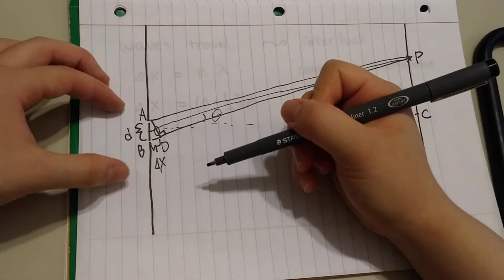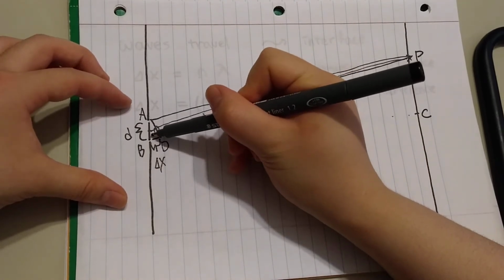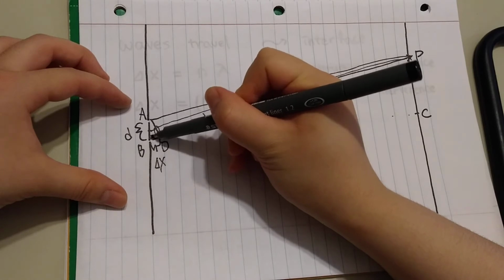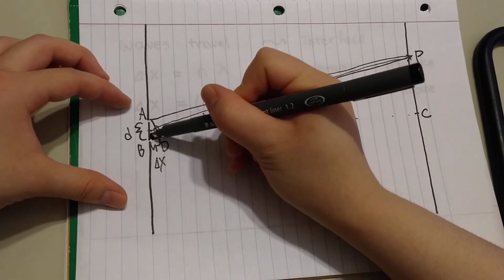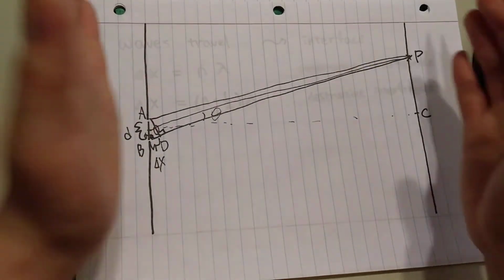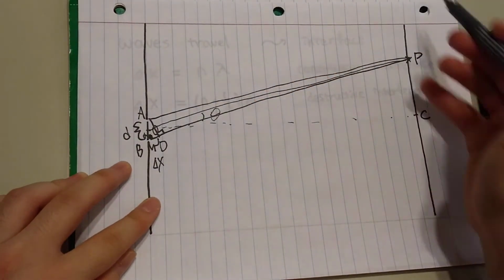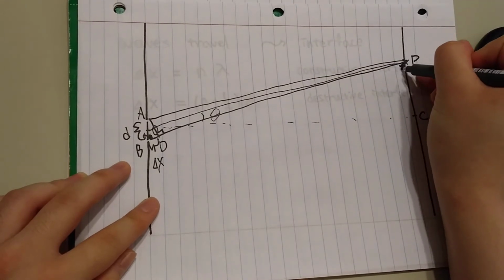So if I say this angle ABD is alpha, then these two are parallel, so these will be alpha too.